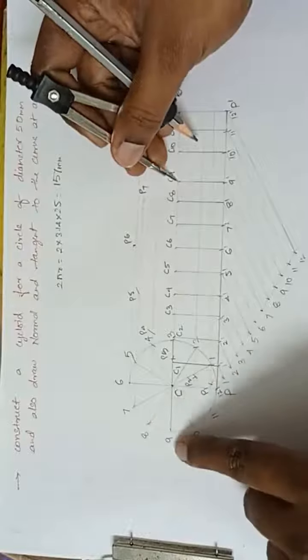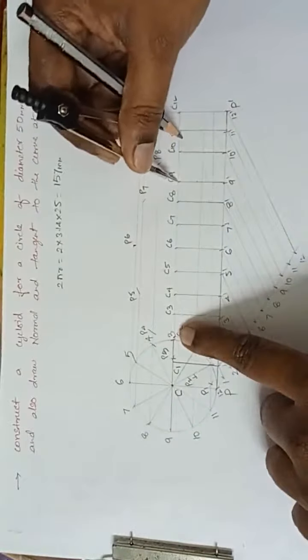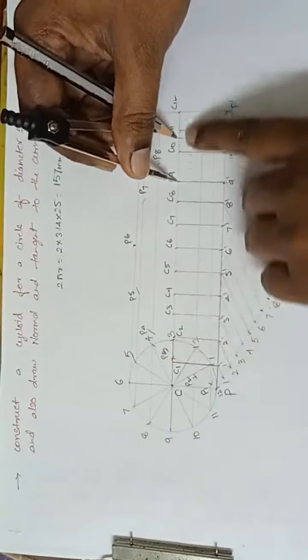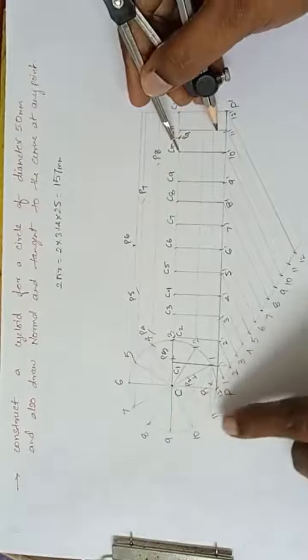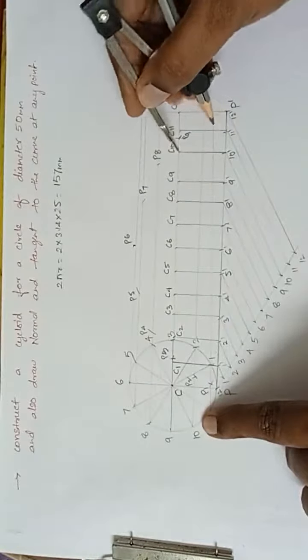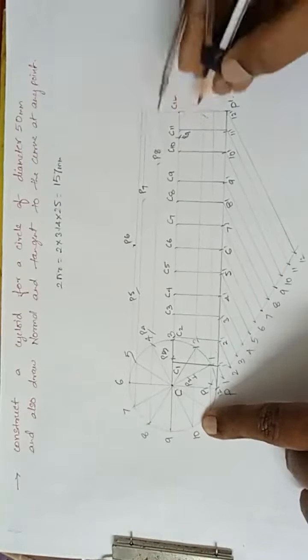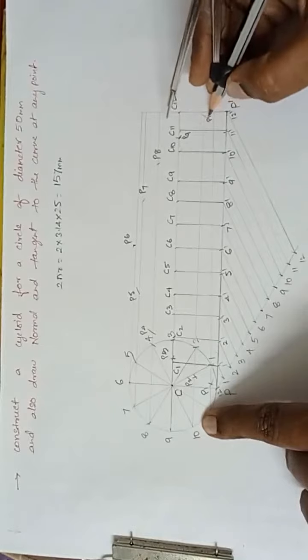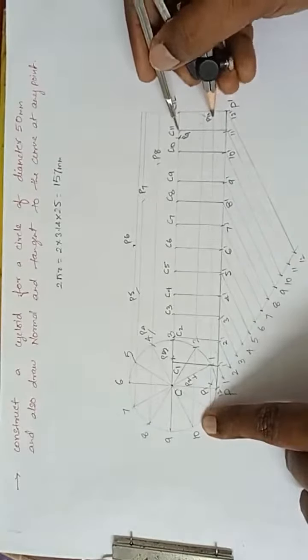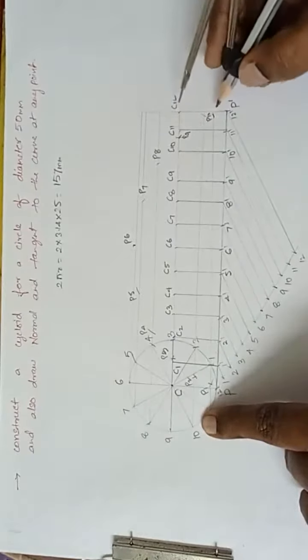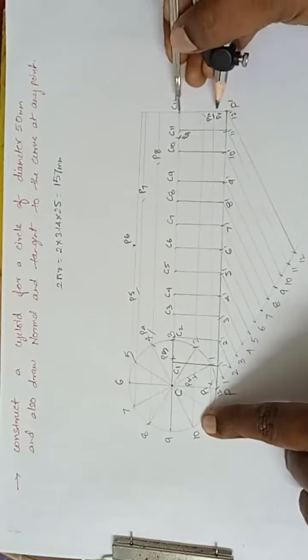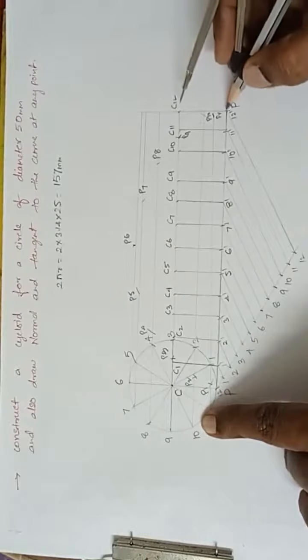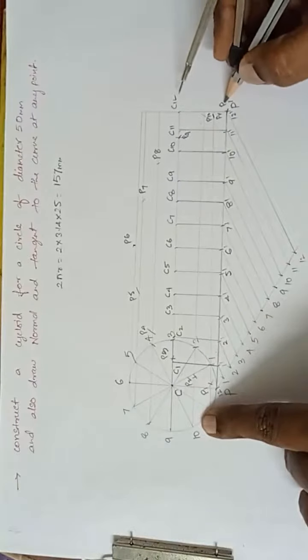Where is the ninth line? 9 and 3 are on the same line, so this is the ninth line. Now this is P9. Next, C10 as center, cut the tenth line. So cut here. This is the tenth line, and this is P10. Next, C11 as center, cut here. This is P11. Next, C12 as center, cut here. You will get P12.